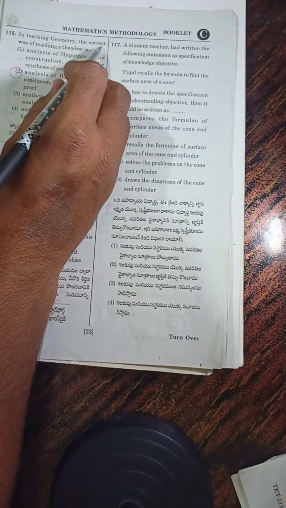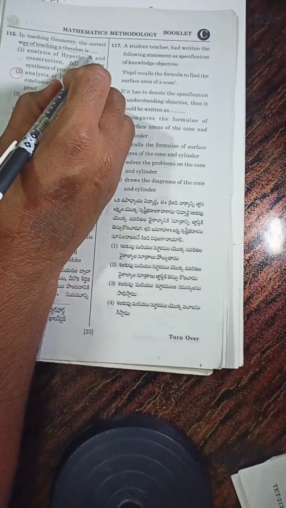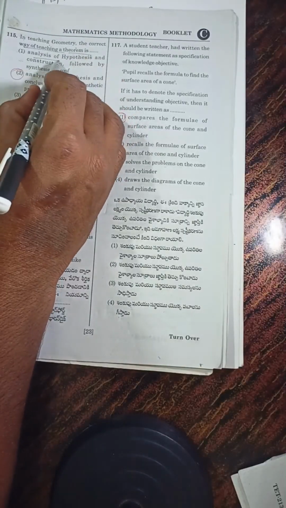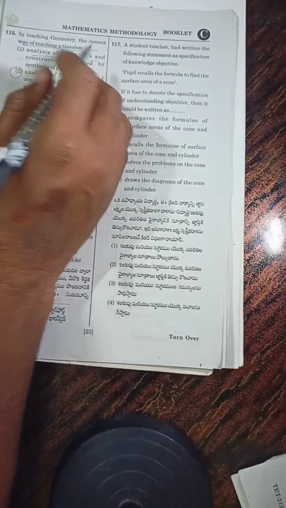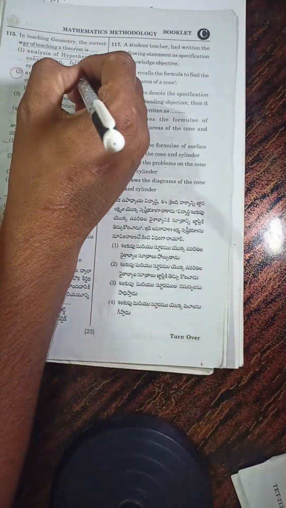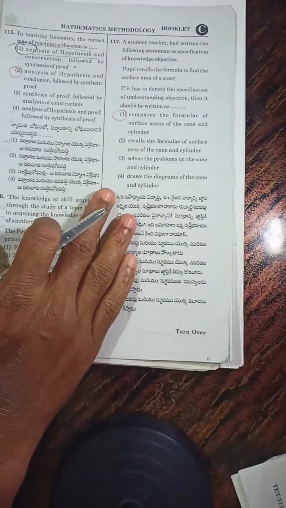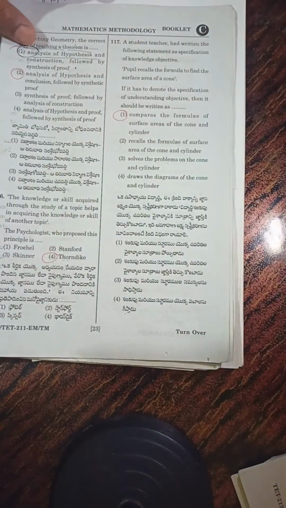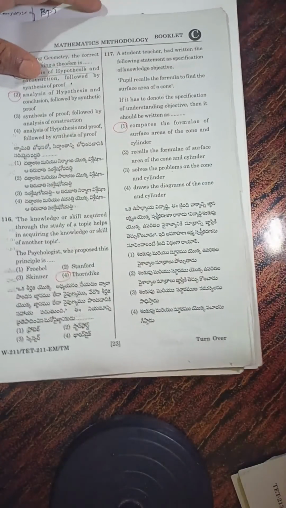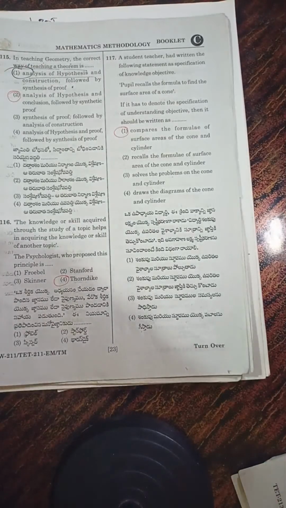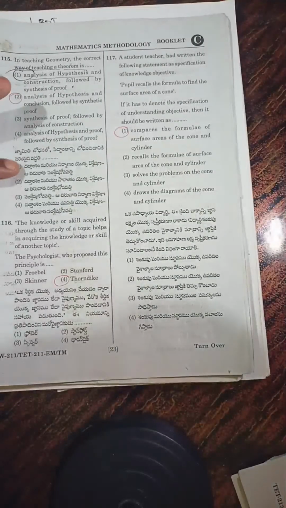In teaching geometry, the correct way of teaching a theorem is: what is first? Analyzing of the hypothesis and construction, followed by the synthesis of the proof. This one. The question number 116.